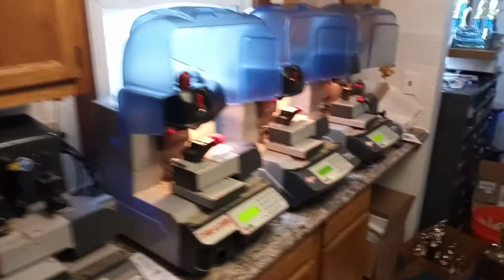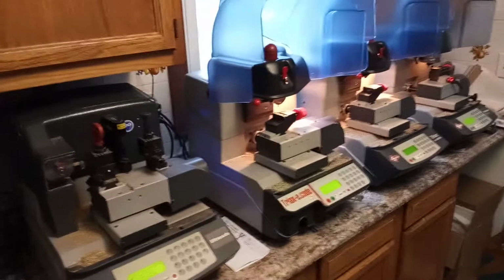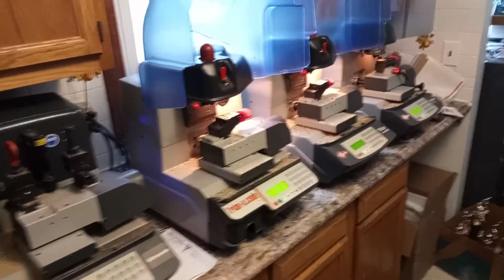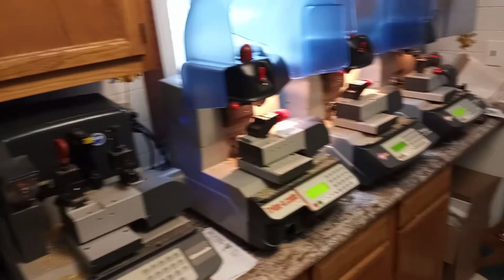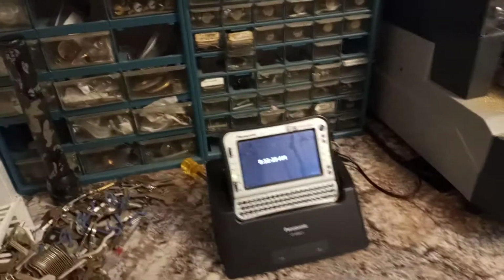And we have more than one code machine. So this is where I do most of my automotive code cutting. But we have several code machines that we operate to cut keys by code. And they actually run off of this tablet here, or we can manually punch in the codes, but all these machines will run off of this one tablet. Yeah, anyways. So that's why there's an expense behind it. Anyways, hopefully I answered that. You know, what is a key by code?